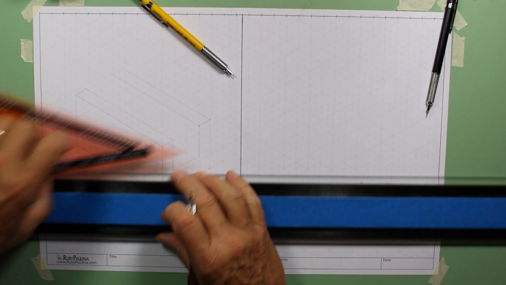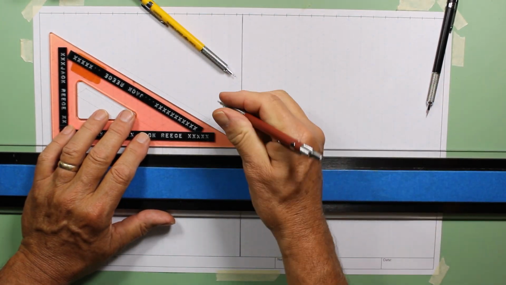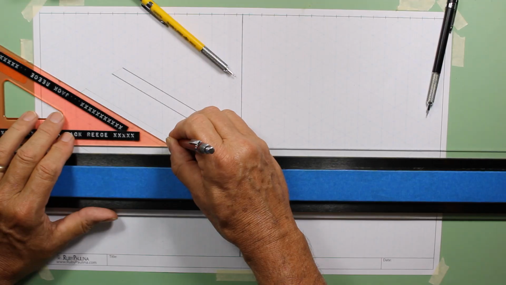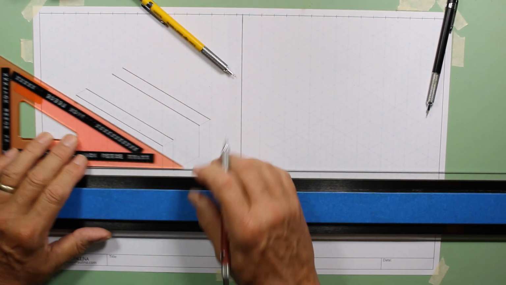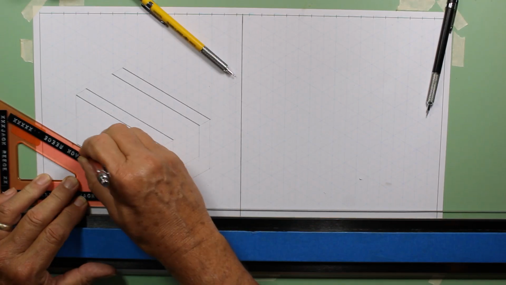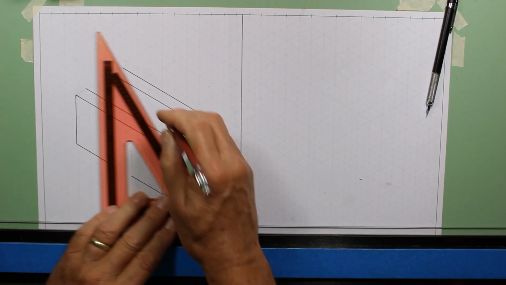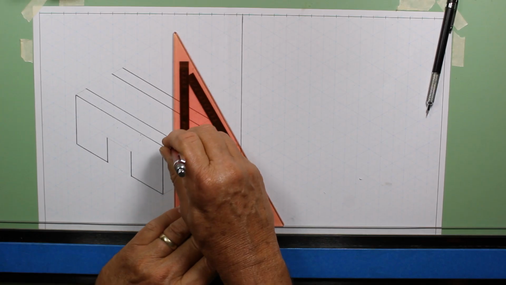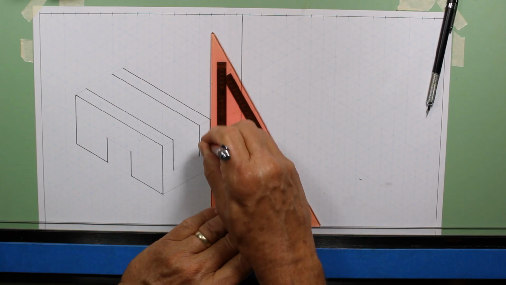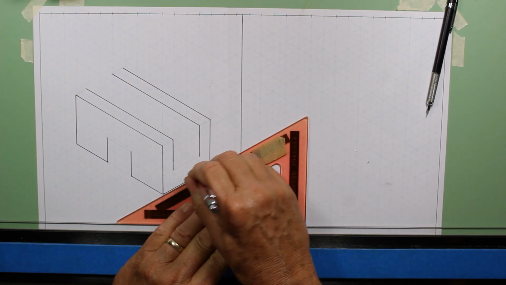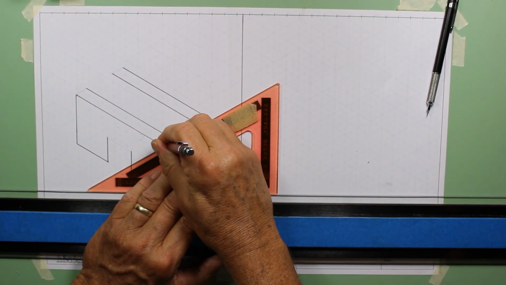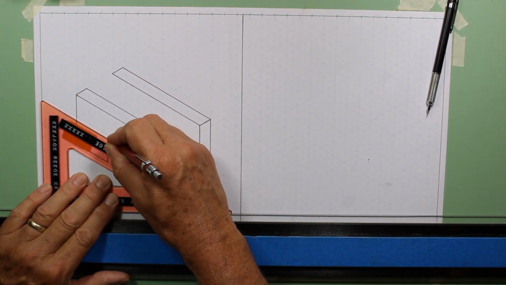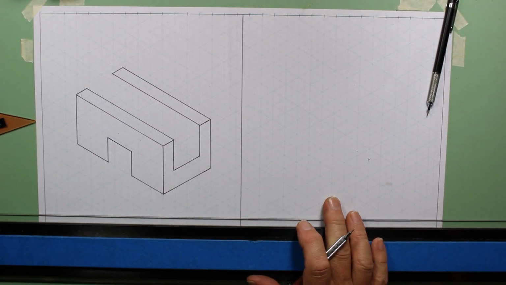Okay, now I'll darken what I've got drawn so far for you. Okay, those were all the visible lines that we had laid out already.